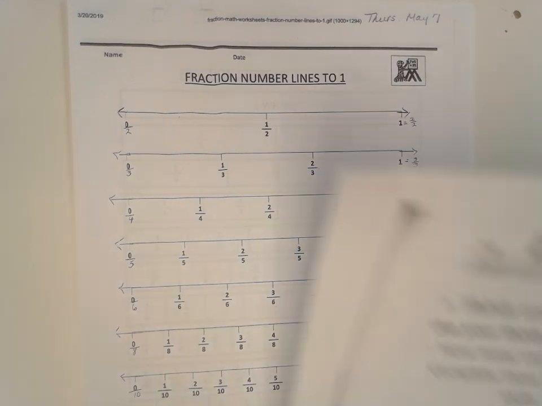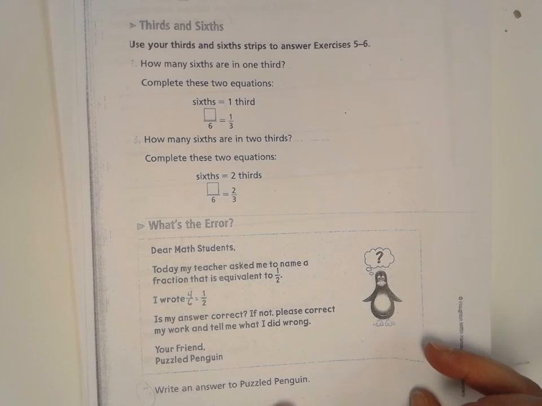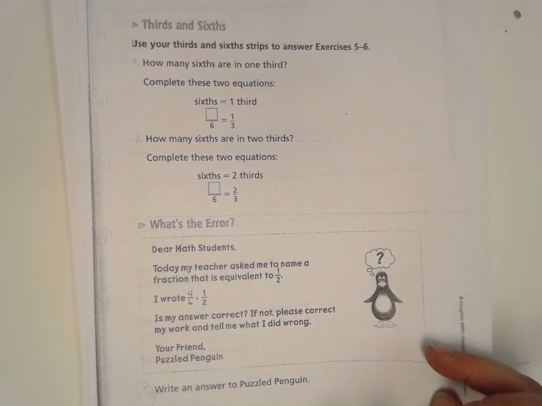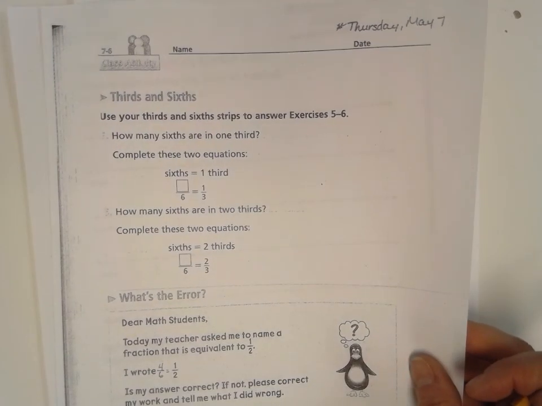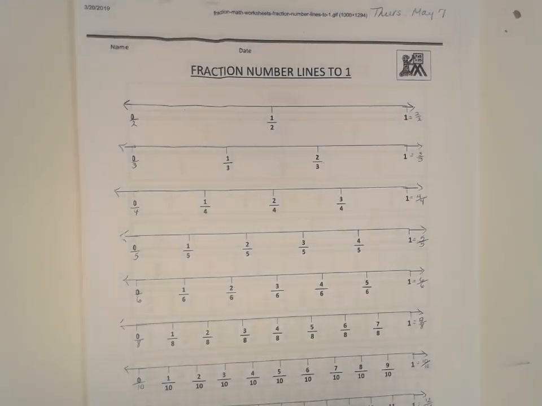So if I was writing an answer to Puzzle Penguins, I'd tell him no, he's not correct, because 3/6 equals 1/2, and 4/6 is more than that 1/2. But that 4/8 equals 1/2. I could even go that extra mile there and tell him that.